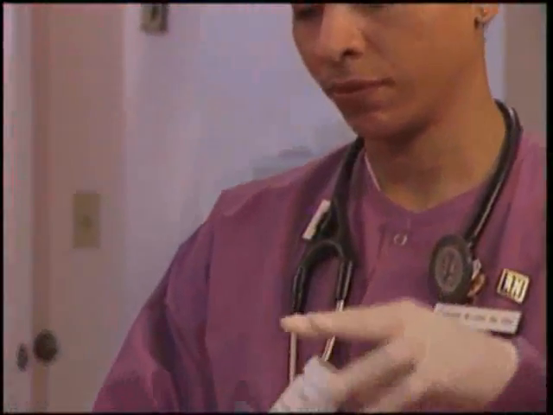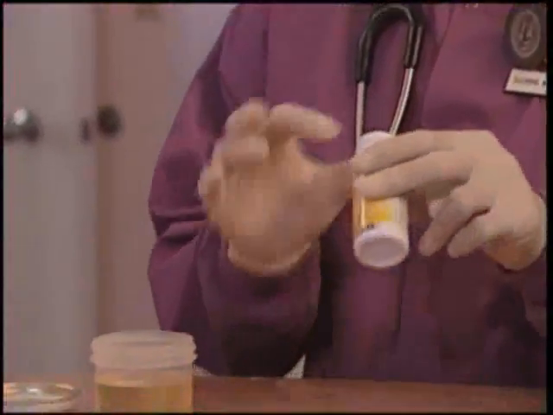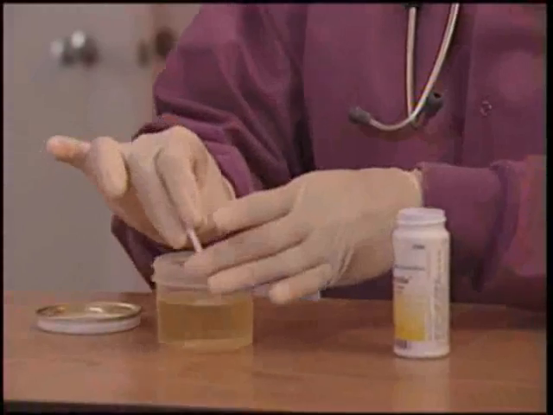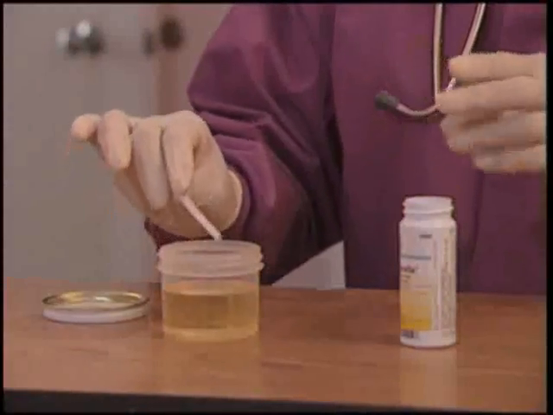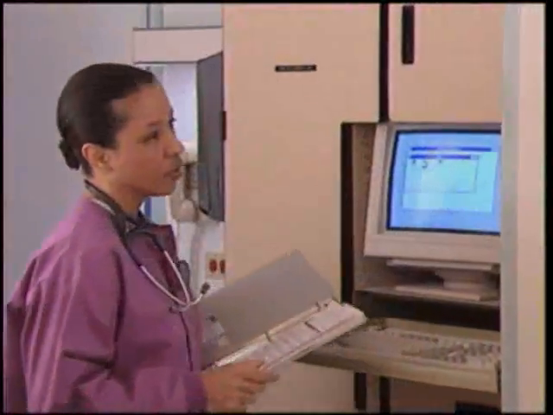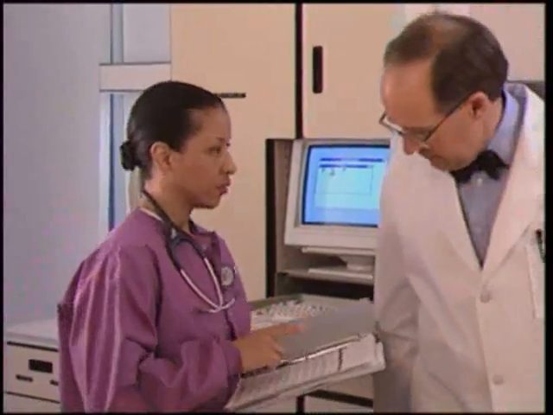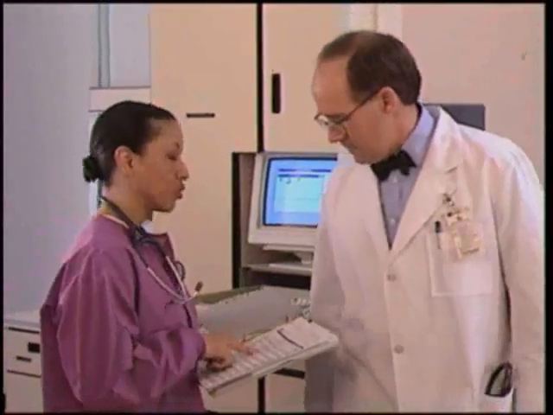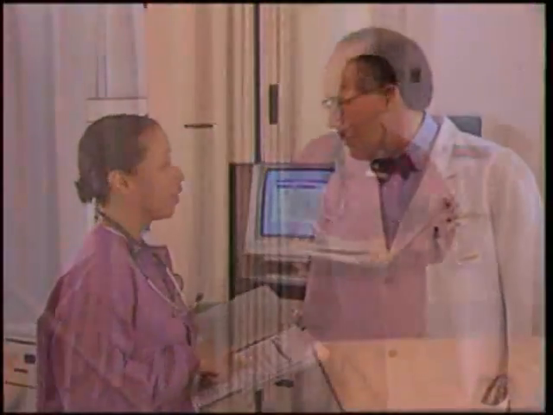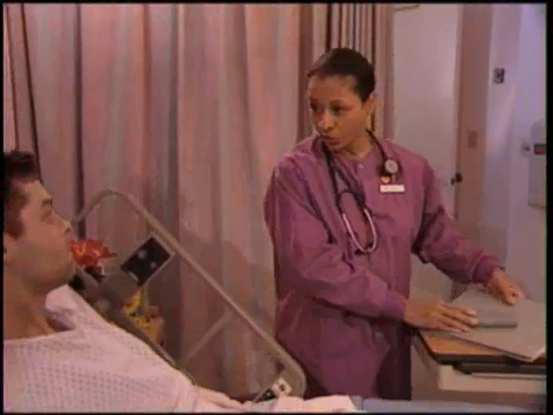The urine ketone test may show ketones in the urine. When accompanied by a high blood glucose level, this is abnormal and signals ketoacidosis. After reviewing the test results and other findings with the patient's physician, work together to maximize the effectiveness of the treatment plan. Then discuss the plan with your patient.